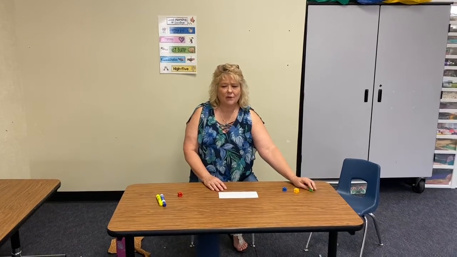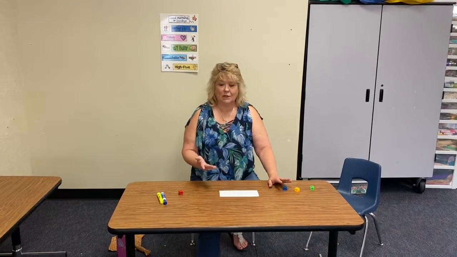Receptive. You can use a receptive prompt for an expressive target. An example of this is the target is what color. So you can put out 3 colors and say, give me green, or whatever color that you're working on.